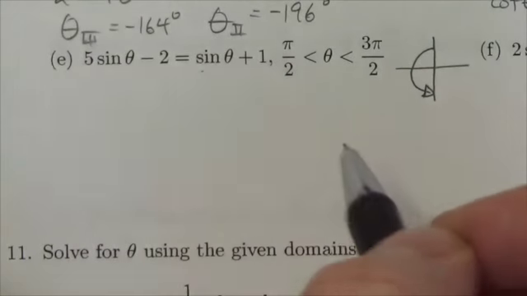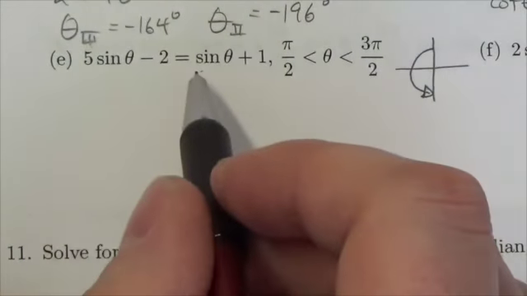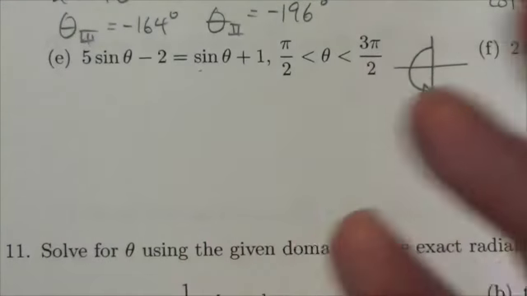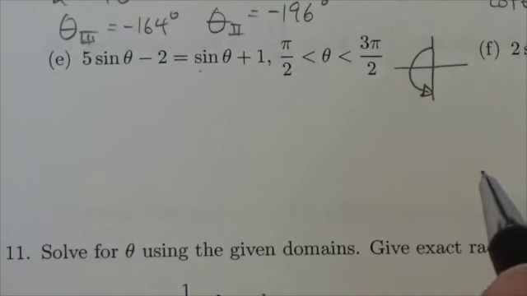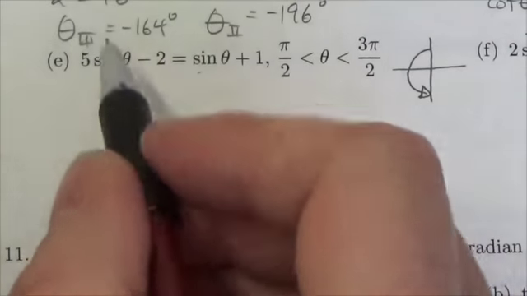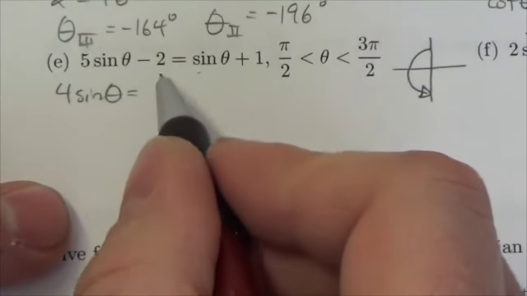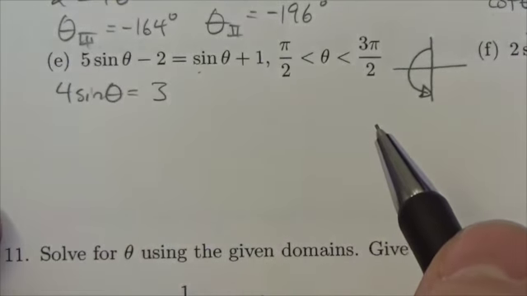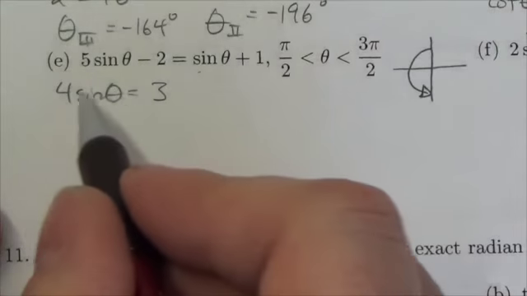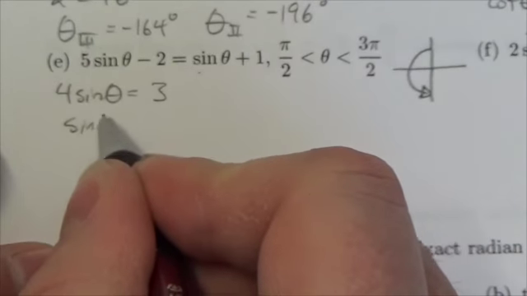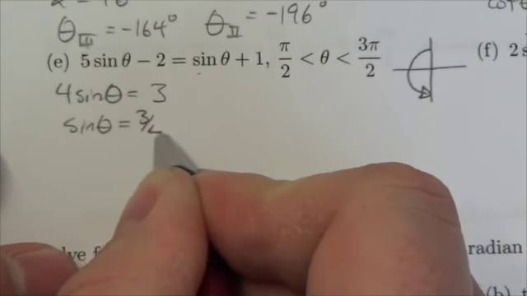So, now let's take a look at this equation here. It's not quadratic. Sine isn't being squared here at all. So this is just, in essence, like a linear function. So I'm just going to bring the sines over. So that'll be 4 sine of theta, and then I'll bring the negative 2 over to make that 3. Okay. Then I'm going to divide, and I'll get the sine of theta is equal to 3/4.